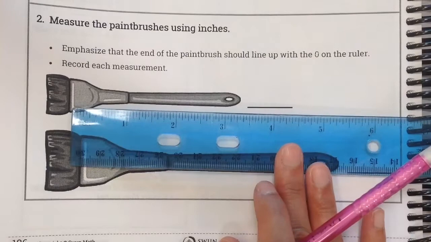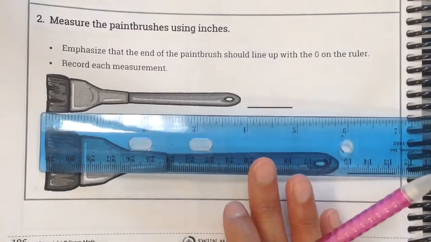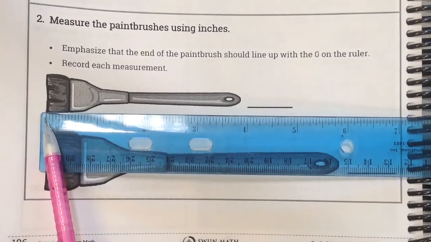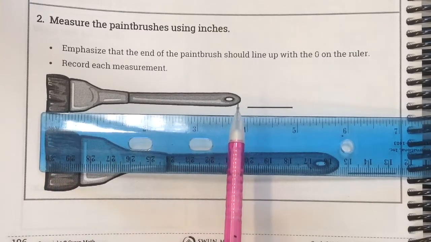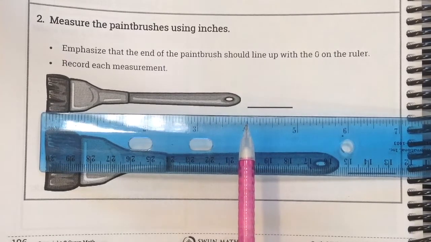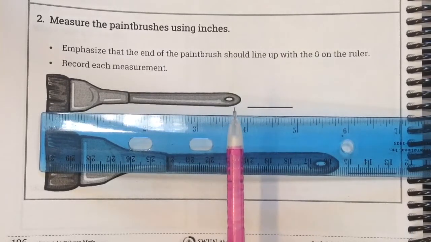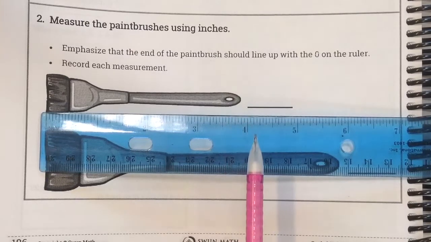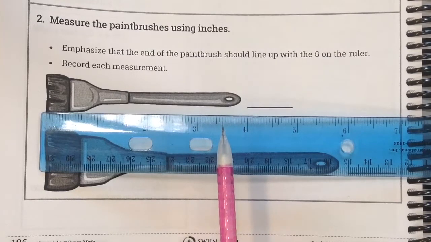So I take my ruler, and I'm going to line it up, not with the edge of my ruler, but with that first line so that I don't have all of that empty blank space. And then I just see where the paintbrush lands, and whoa, doesn't land exactly on 4. So I'm going to round up to the number 4. The end of the paintbrush is closer to the number 4 than it is to the number 3. It's more than halfway past 3.